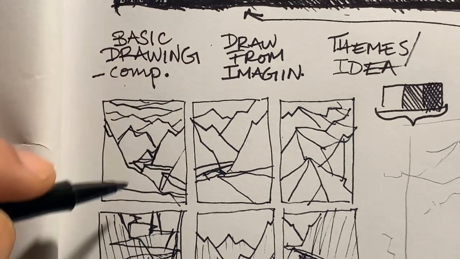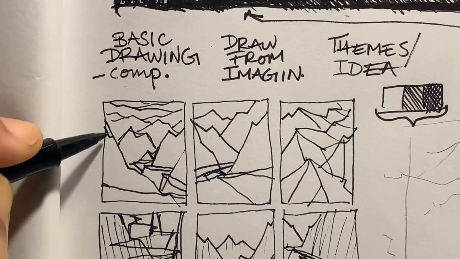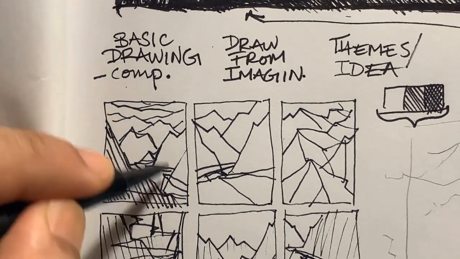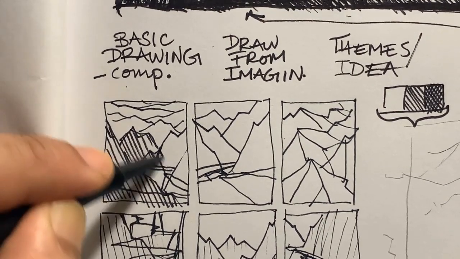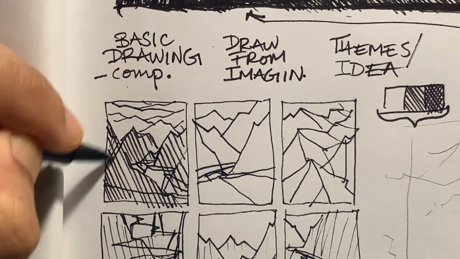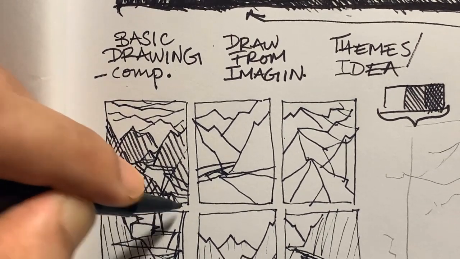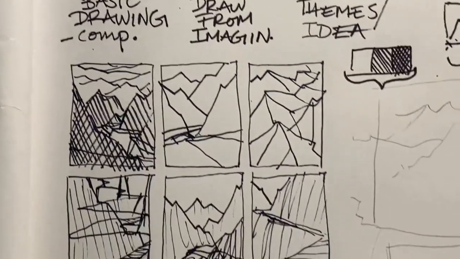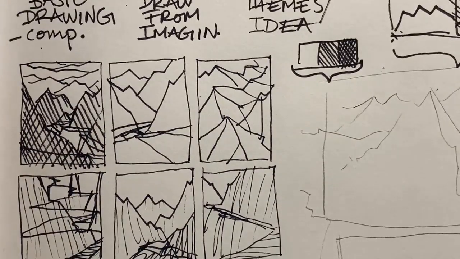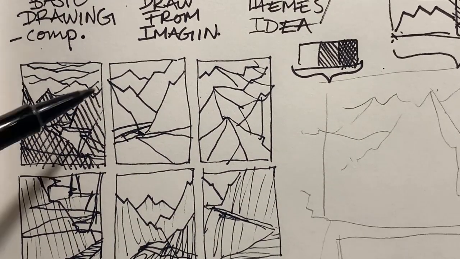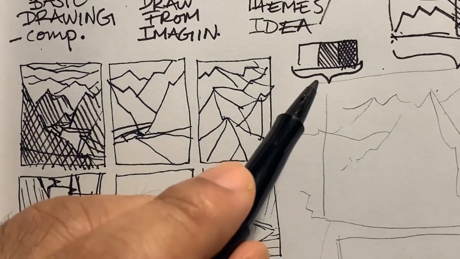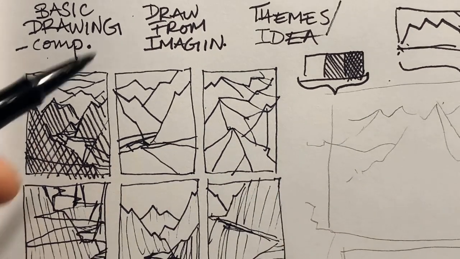You could decide that the foreground will be like that. You could decide that you're going to go in here, and then in the middle ground you're going to do the same thing. And then go this way, and you would create your value scale right there. So the first pass was the drawing, the sketch, and then I shaded it based upon this plan right there.